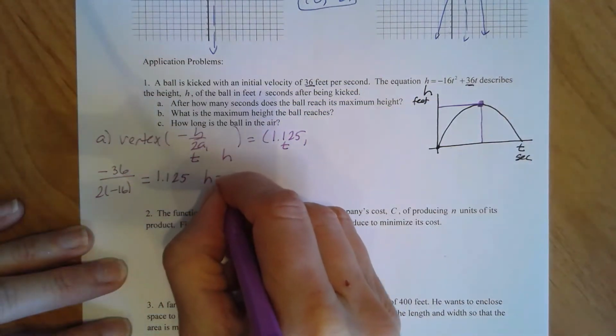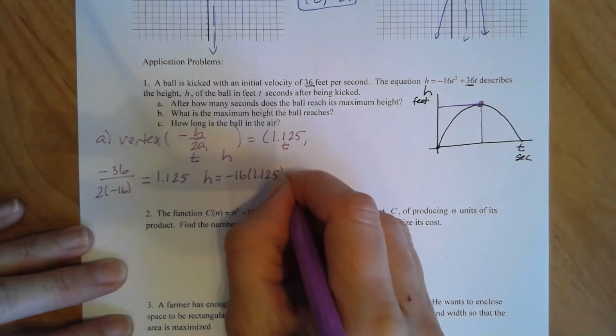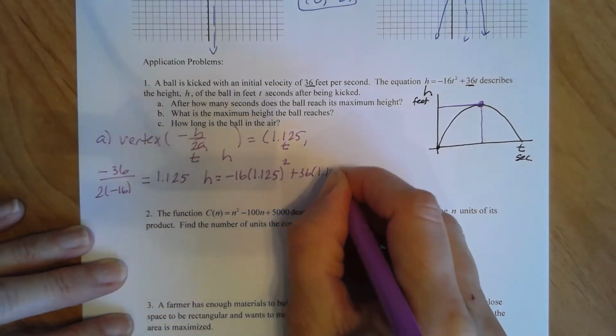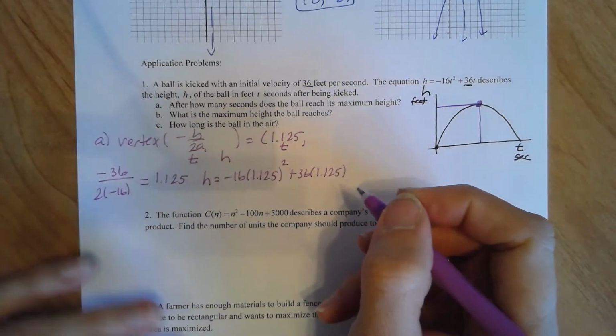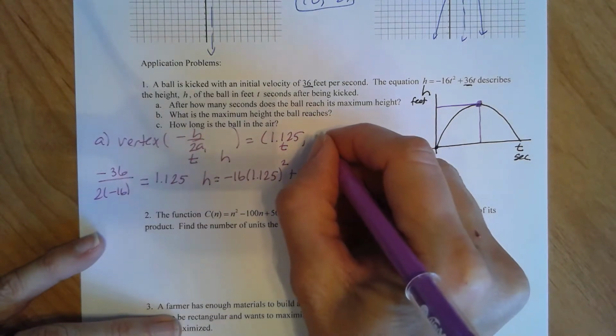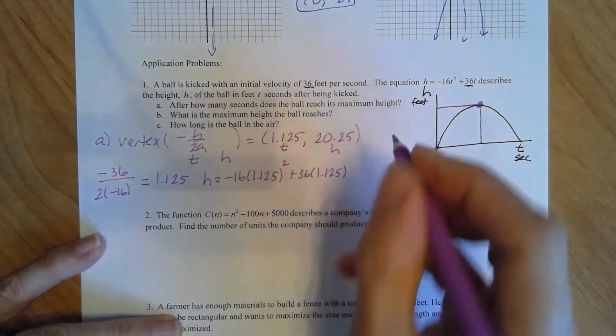So h is going to equal negative 16 times 1.125 quantity squared plus 36 times 1.125. So you're going to have to plug in these decimals, okay? And when you do so, you're actually going to get 20.25, and that's your h.